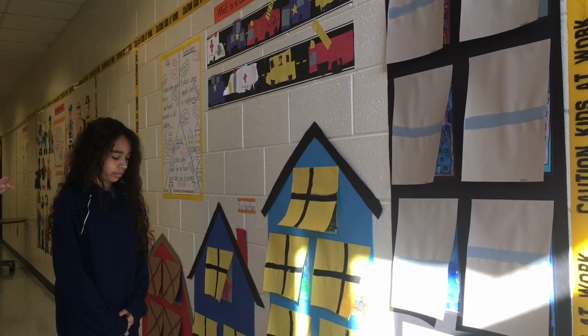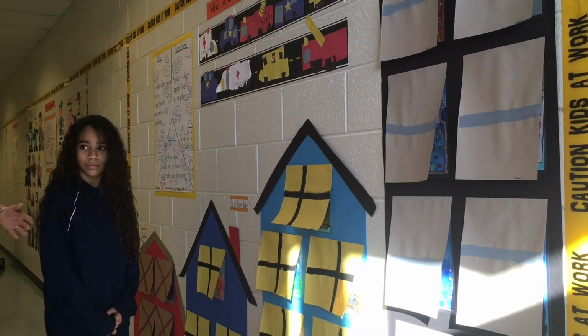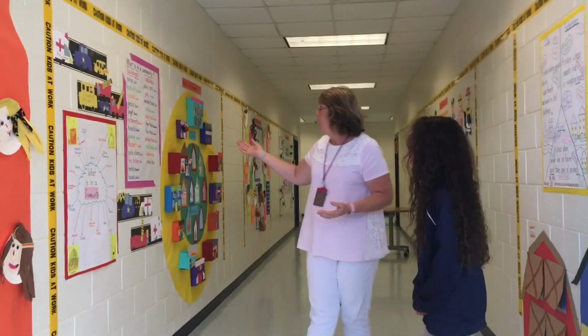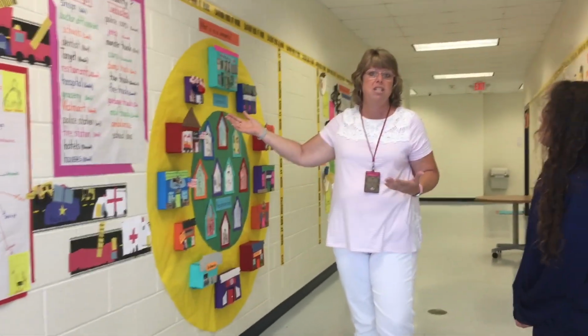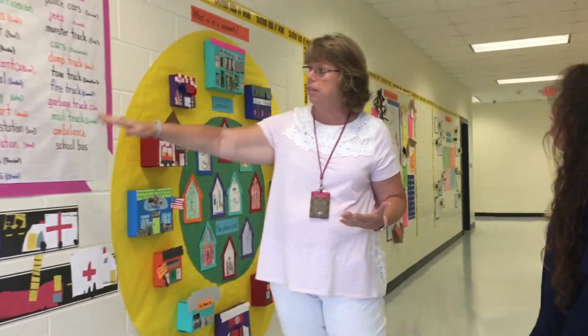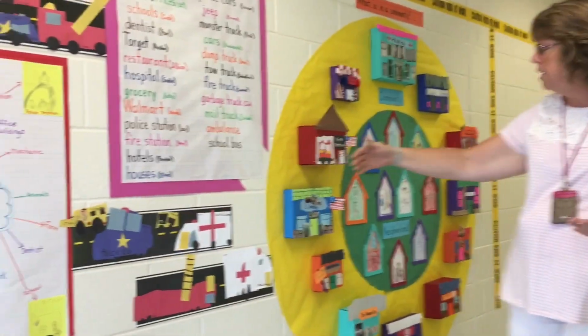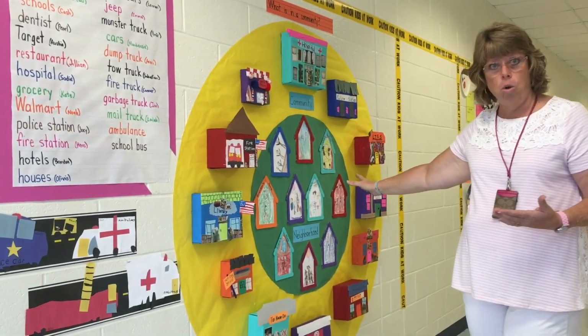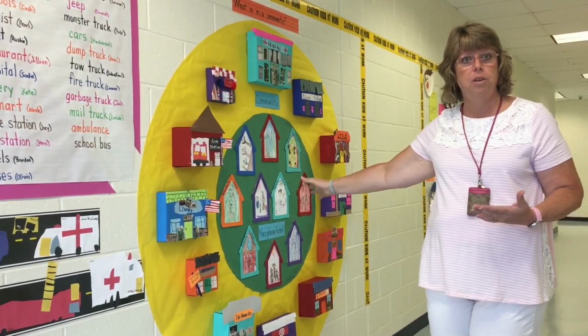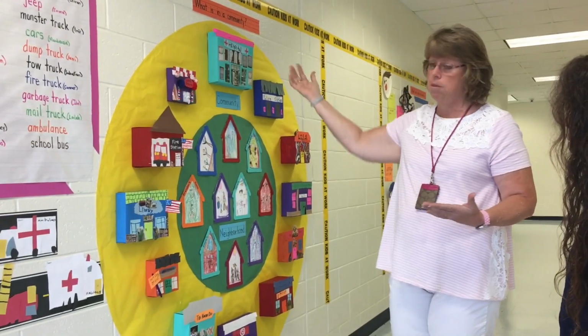So once they knew what communities were, we moved them over this way, and we talked about the things you would find in a community, just so that they understand what they are. We talked about the kinds of buildings and vehicles you might see in your community, and then they created some community buildings and homes, because we live in communities too. So that way they knew what was in a community.